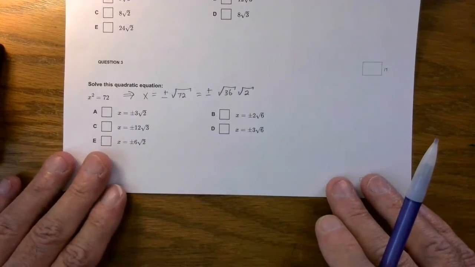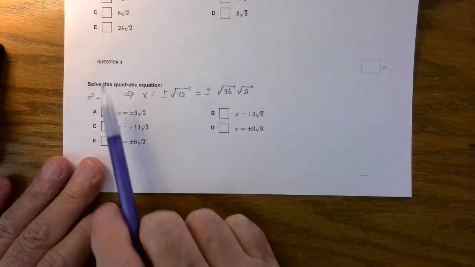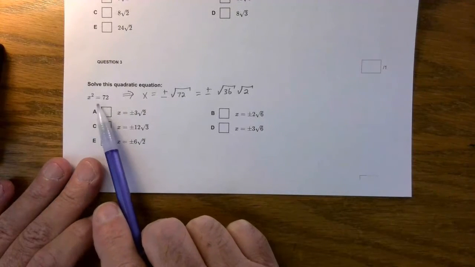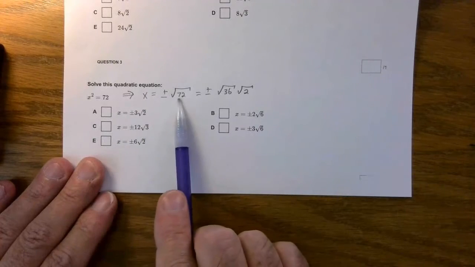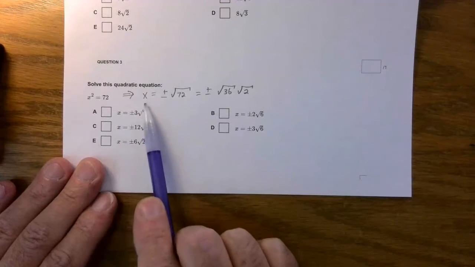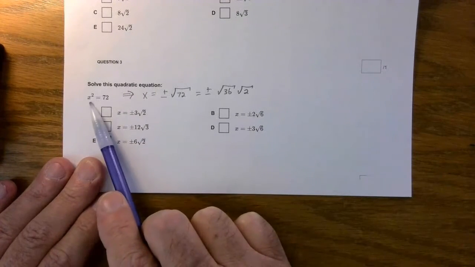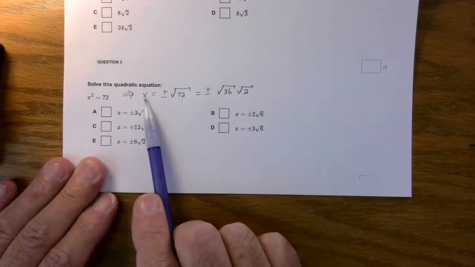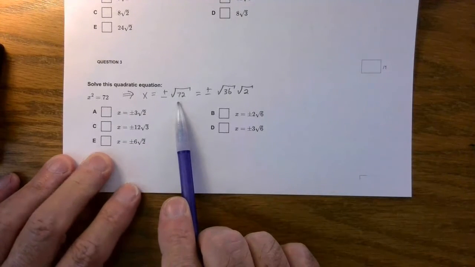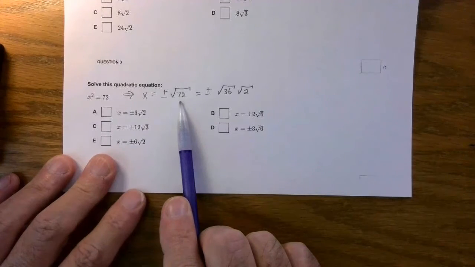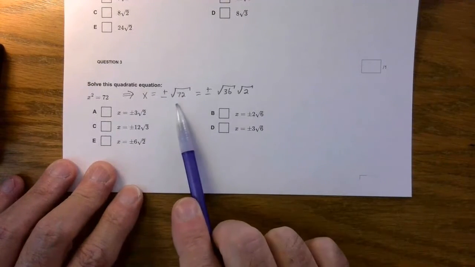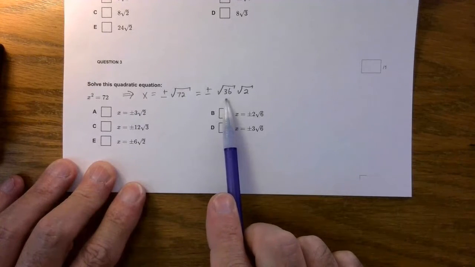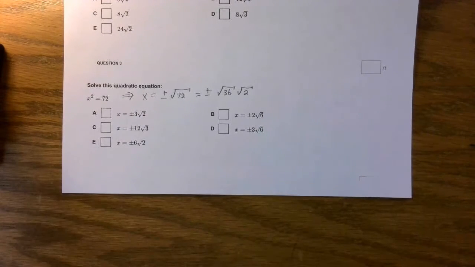All right, question 3. Again, you can put this in the solver if you want, but it's a pretty simple solution here. Just take the square root of both sides. So it looks like that. Once you take the square root, x squared becomes x, and this is plus or minus square root of 72, which has a perfect square as a factor, 36. 36 times 2 is 72. The square root of 36, you should know what that is. If not, again, put it in your calculator.